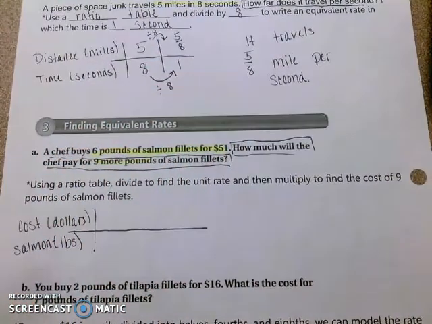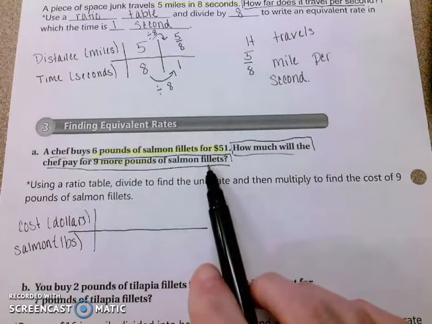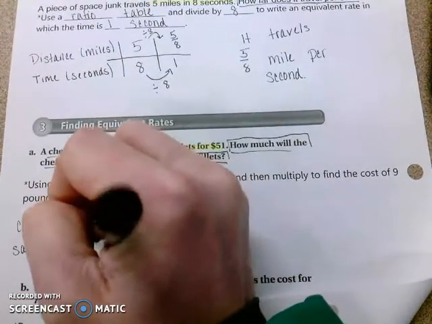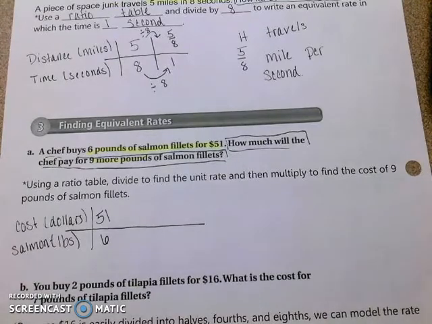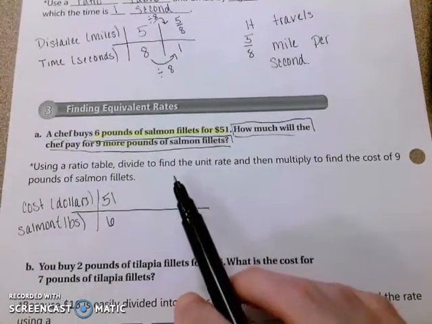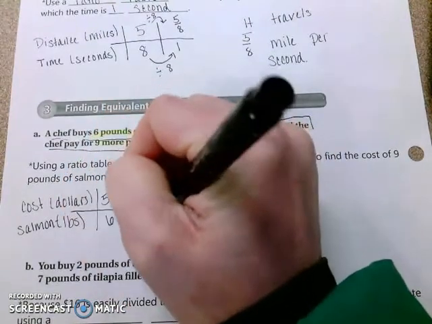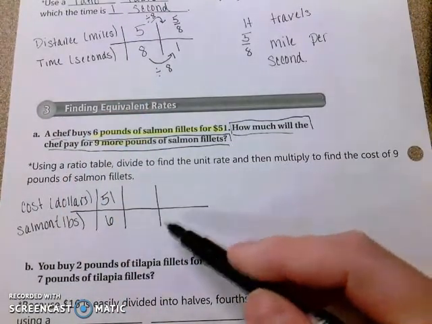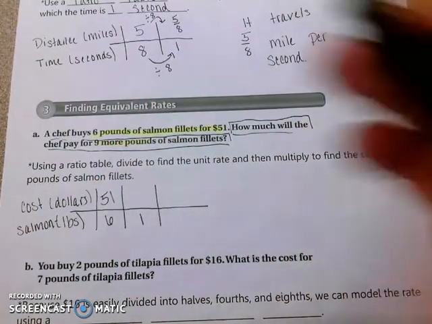Quick little T-chart here. Okay, so what we know is that 6 pounds of salmon fillets are $51. So I'm going to put 6 pounds in here, and then $51. Okay, in the directions here, it says we're going to find the unit rate. So that means I'm going to figure out how much 1 pound costs. Then I'm going to multiply to figure out how much 9 pounds cost.